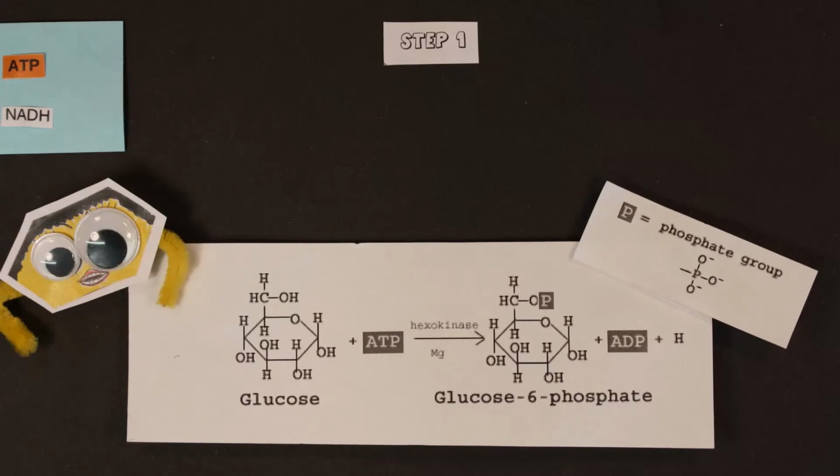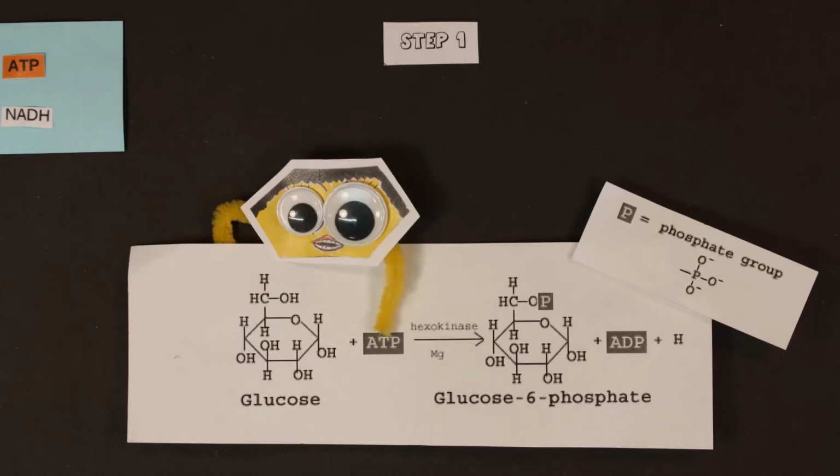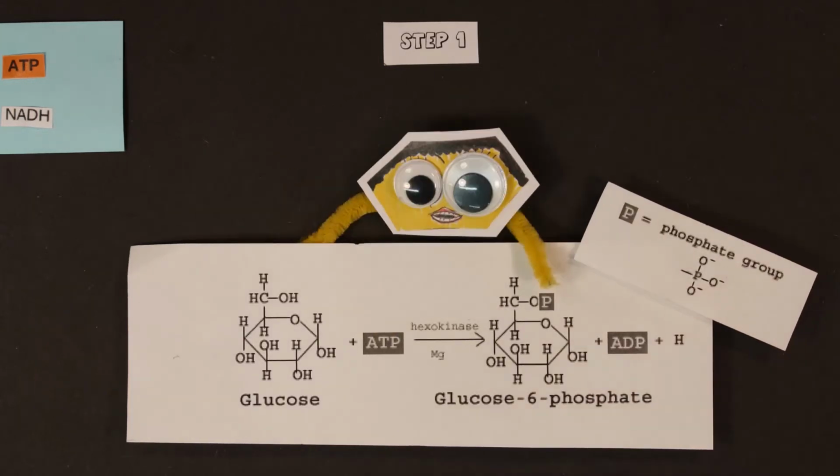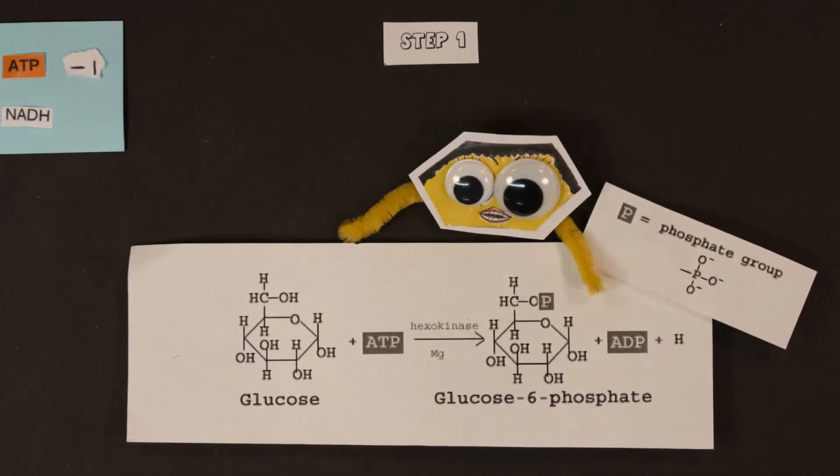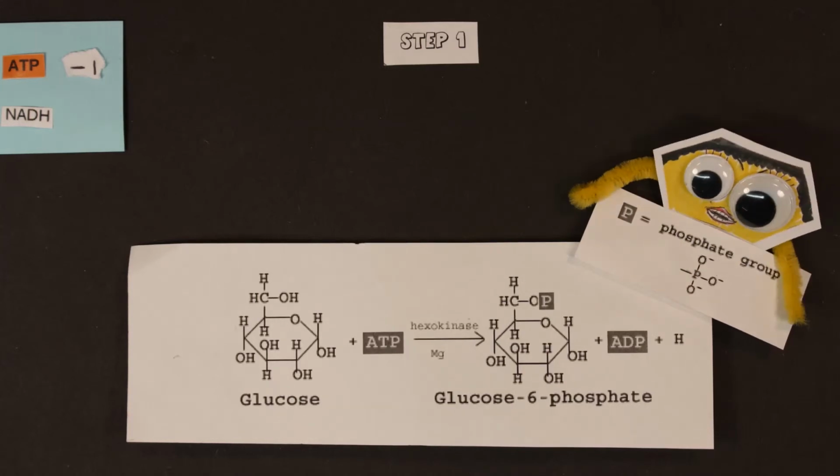Step 1. The enzyme hexokinase removes a phosphate group from an adenosine triphosphate molecule to make it adenosine diphosphate, then adds it to the glucose molecule to form glucose 6-phosphate. This makes the glucose more reactive and the added phosphate group prevents it from crossing the cell membrane, trapping the glucose inside the cell to be metabolized.